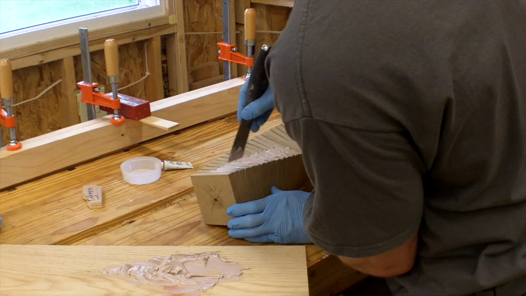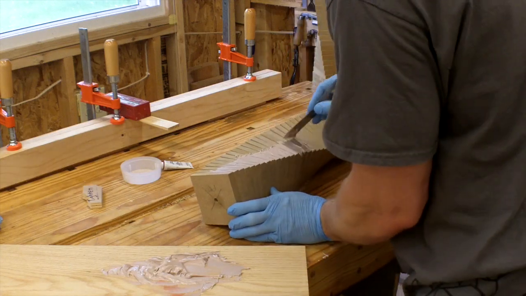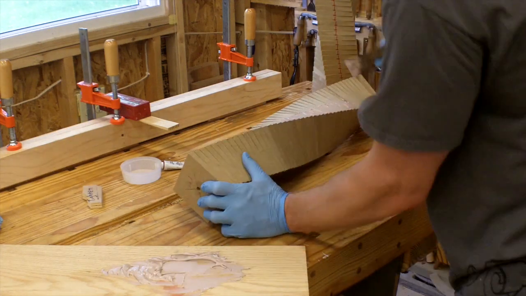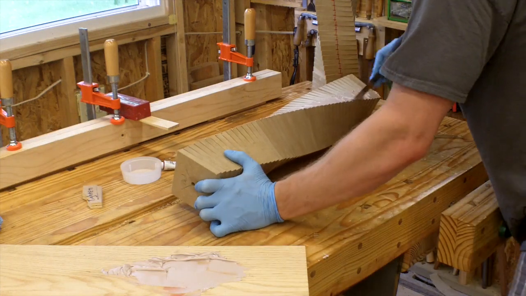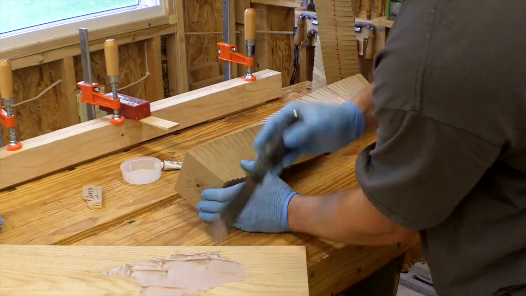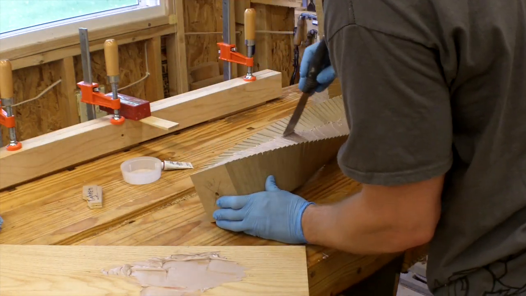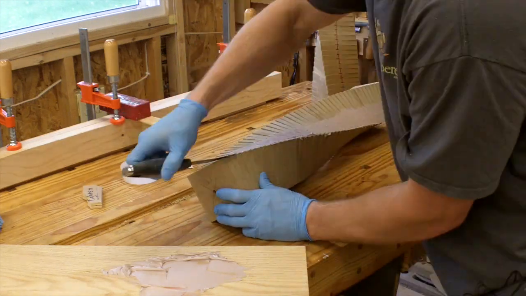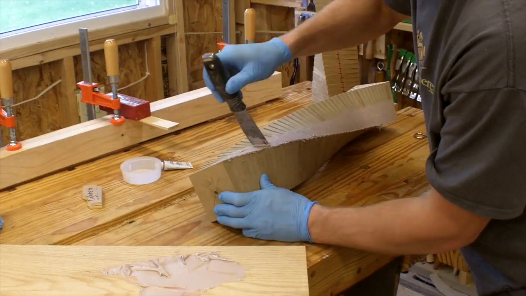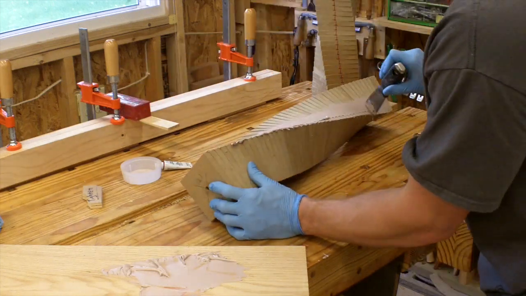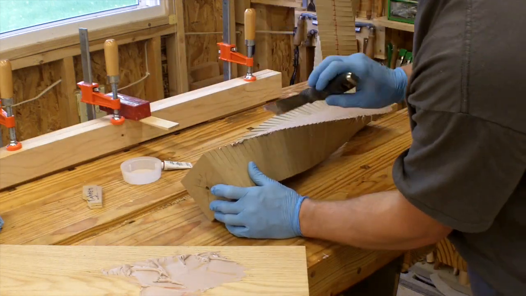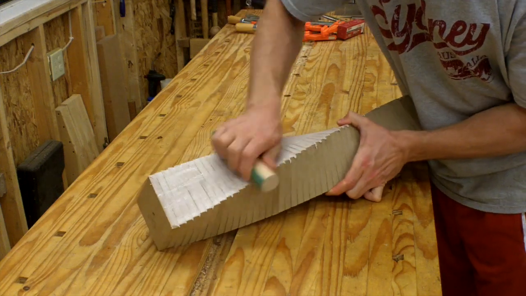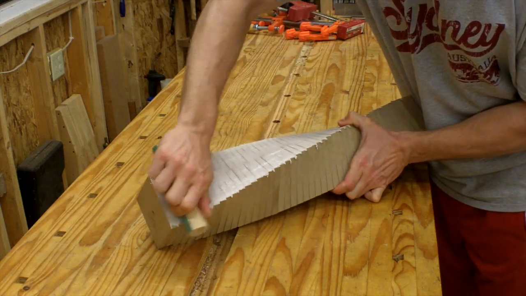I think I maybe used a little bit too much of the hardener. And I sand that filler with a dowel wrapped in sandpaper.